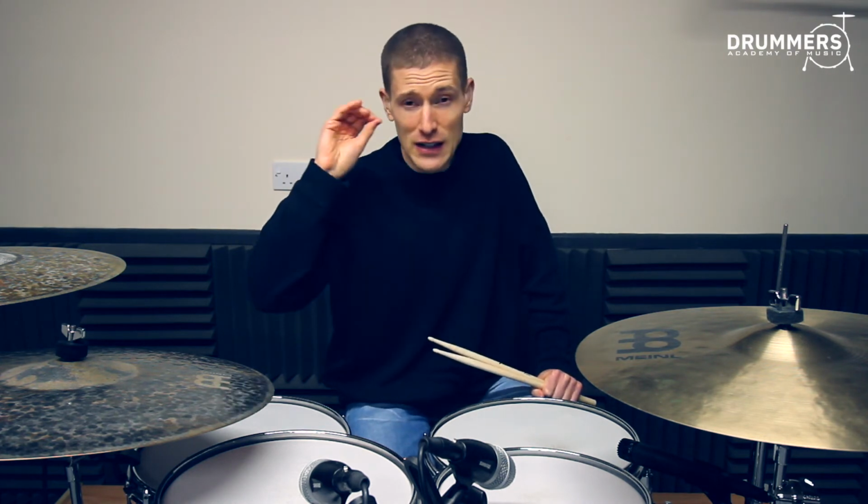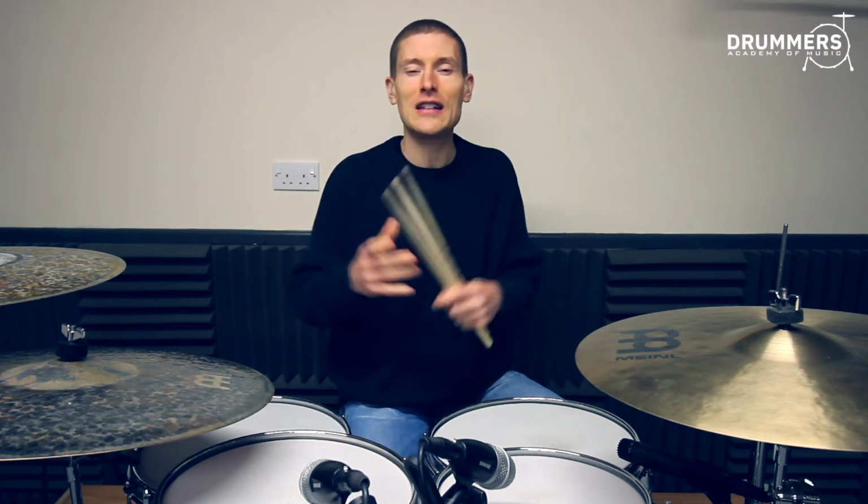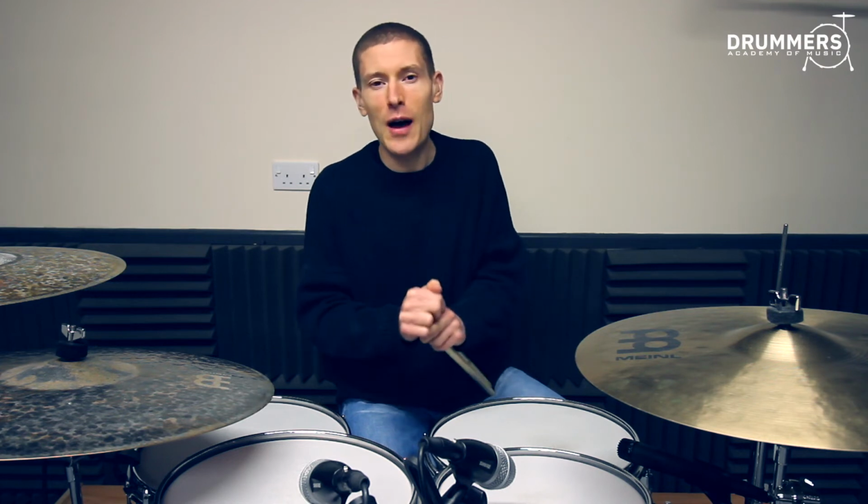Don't just think, I just need to play a groove. You need to really listen to the guitar solo and support them on the journey they're giving the listener. Really support all those little nuances in the guitar solo. Listen out for them. That's something else to develop as a musician, to support the music. So let's try the guitar solo section in time with the backing track.